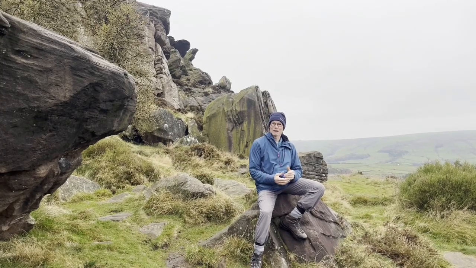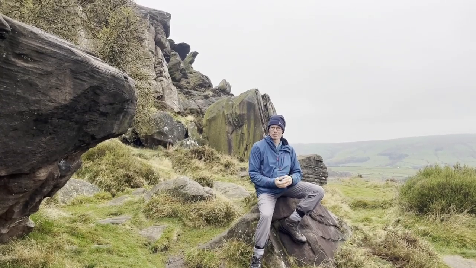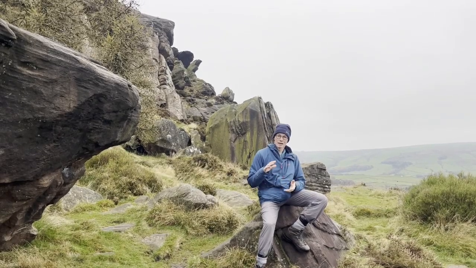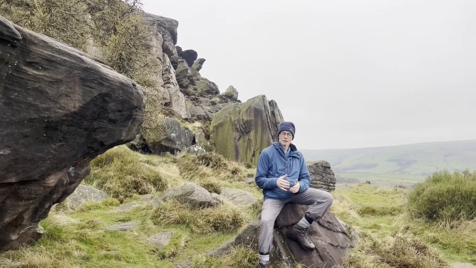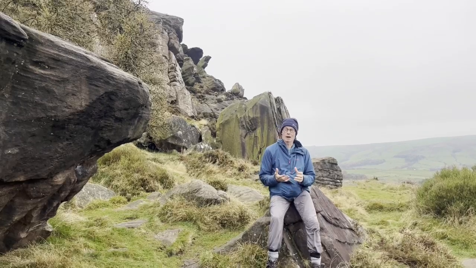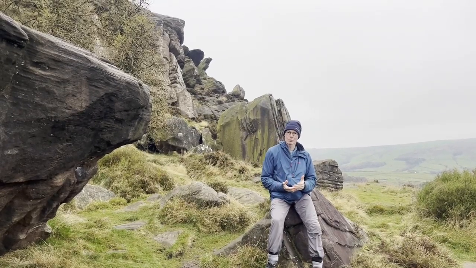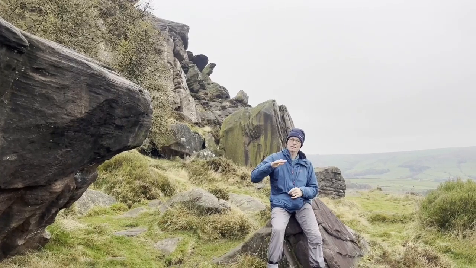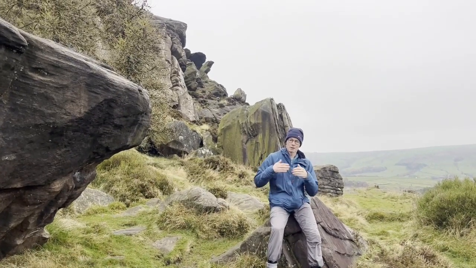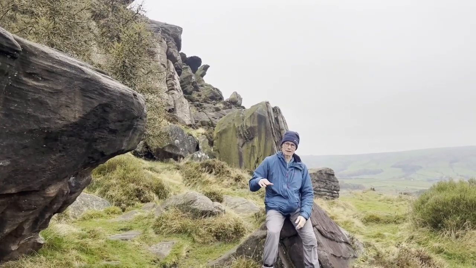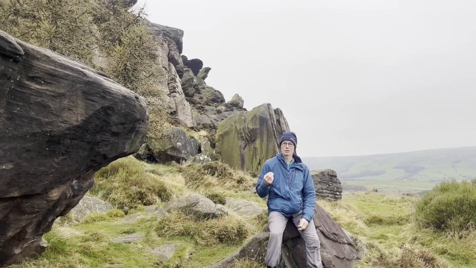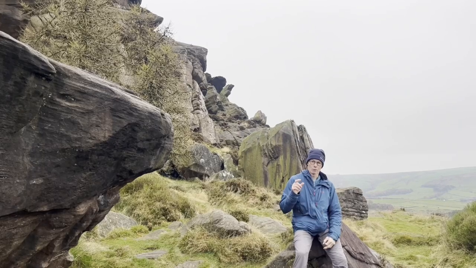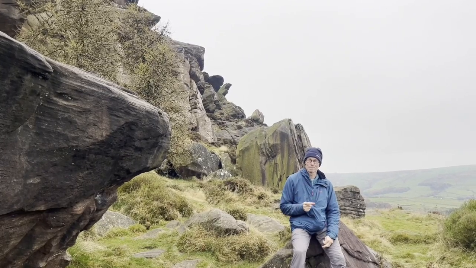We're at the Roaches, and this is the climber's guide to Millstone grit. So Millstone grit was deposited in shallow seas during the Upper Carboniferous, about 300 million years ago or so. It's beach deposits and shallow marine deposits with currents in it, so a lot of cross bedding. And because it was close into the land, you get some coarse particles as well. So it's a very coarse sandstone with pebble-sized bits in it as well.